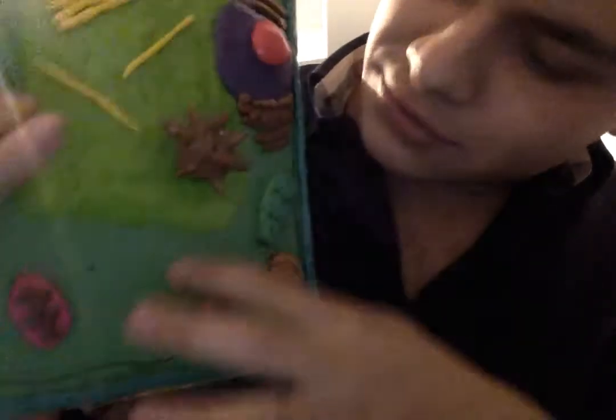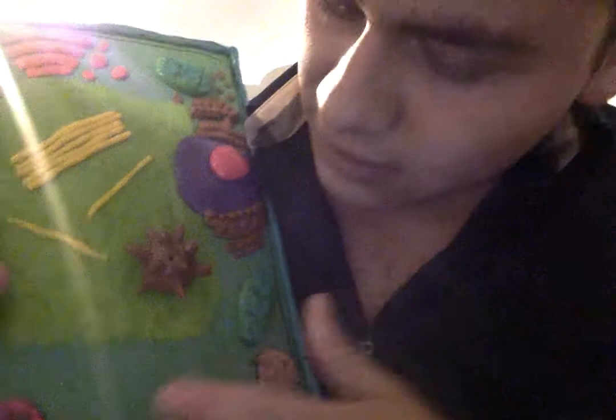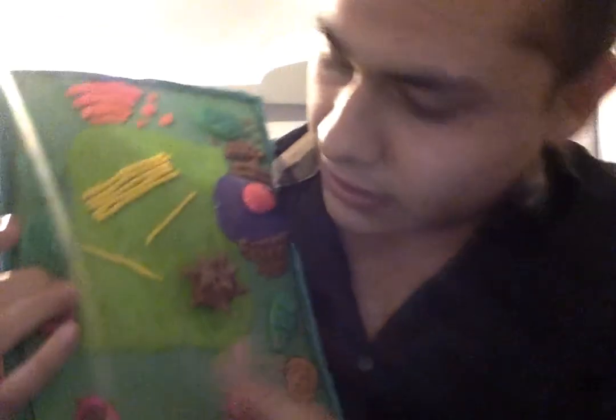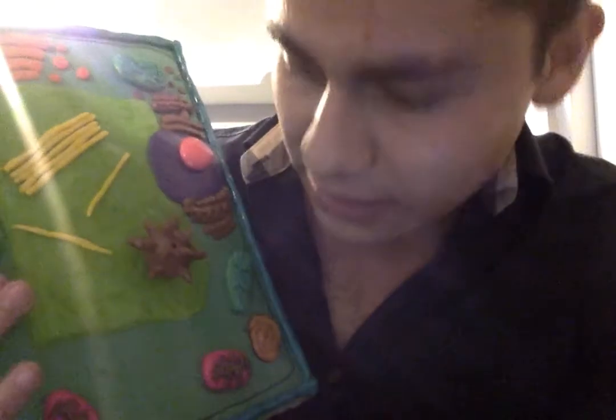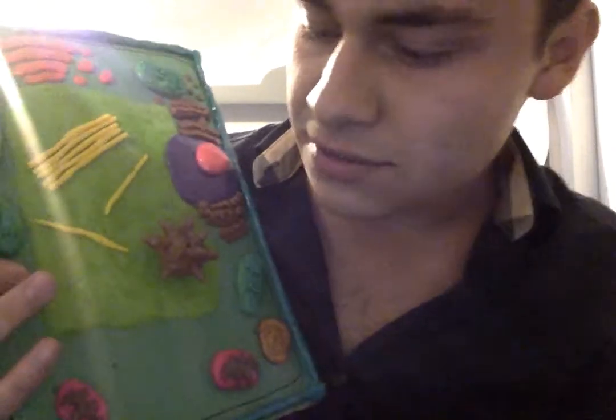Lastly, we have our cytoplasm, which is all of this green that we can see, and it is present within the cell membrane, in all of the cell types, and contains all of the organelles. The cytoplasm is the place where all the organelles are placed within the cell, so the cell can stay alive and keep producing energy.